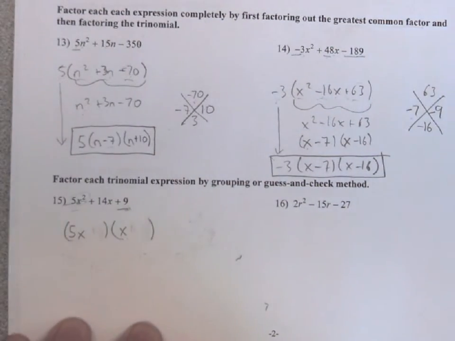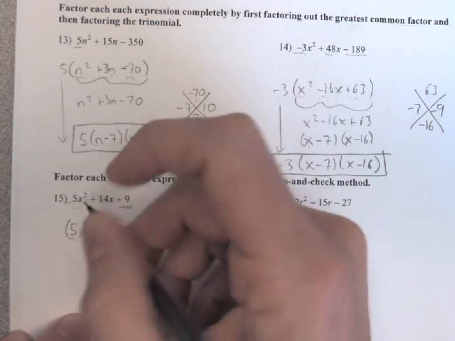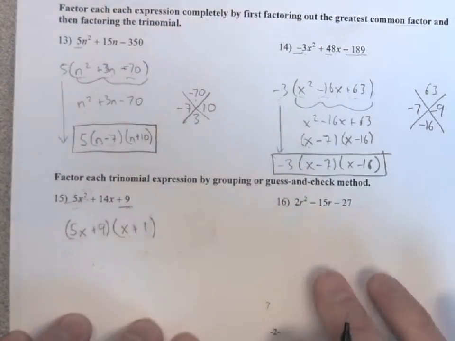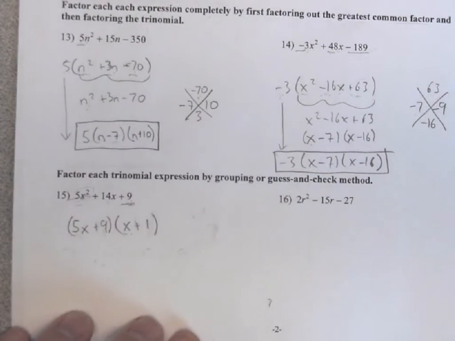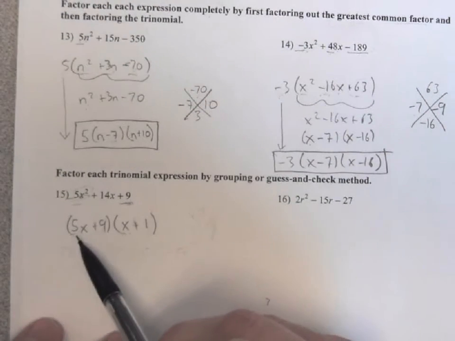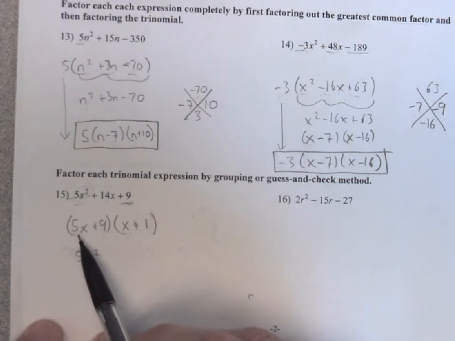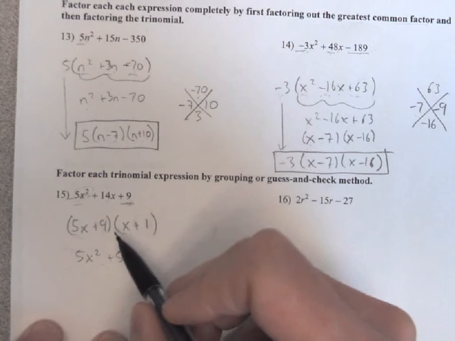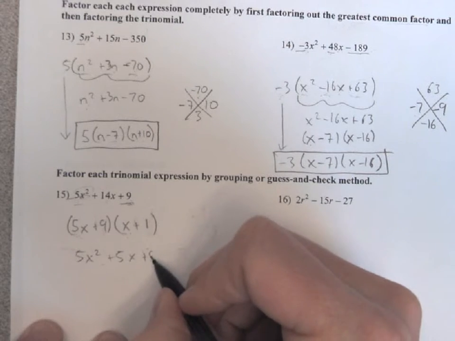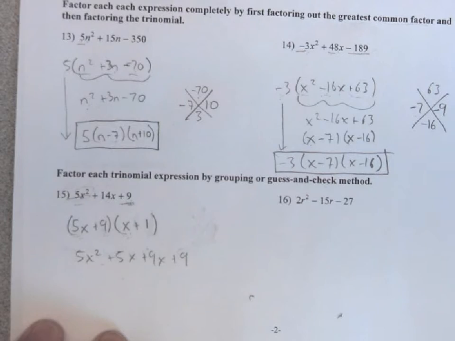So let's try the 9 and the 1 again, but let's put them in a different spot. So let's put the 1 here and the 9 here. Now that should still give me a 5x squared up front and it should still give me a 9 in the back, but let's see what happens in the middle. So 5x times 5x is 5x squared, okay? 5x times 1 is 5x, so we're just FOILing here. 9 times x is 9x. Okay, and then 9 times 1 is 9.